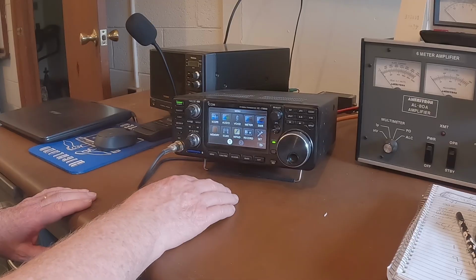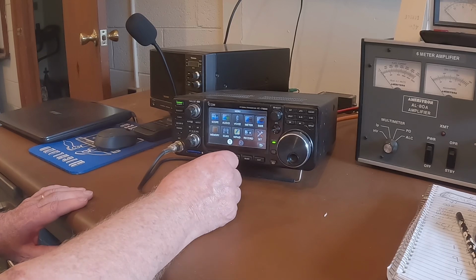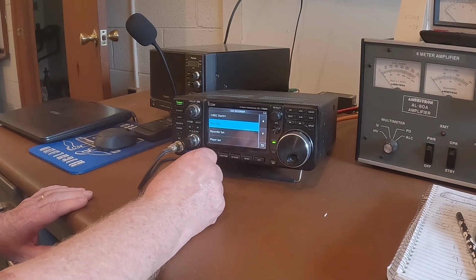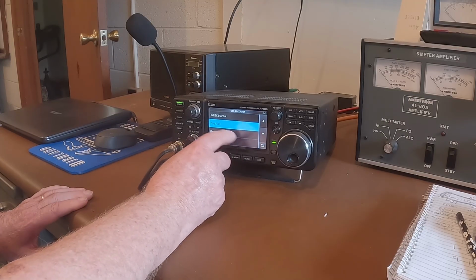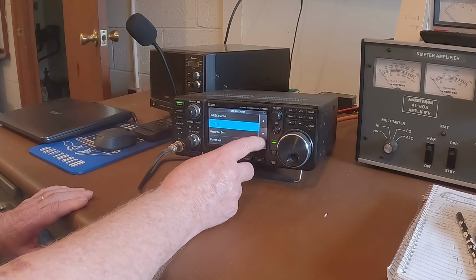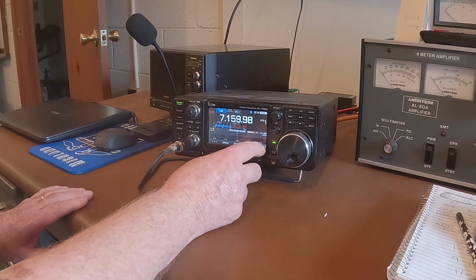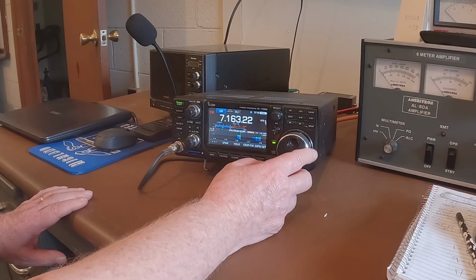One of them is you can record prefab messages that you can use when you're like calling CQ over repetitive. You can go to record and you can play files. You can do that. You can set up your recorder of how you want to do. We won't go into that for just a basic quick operation.